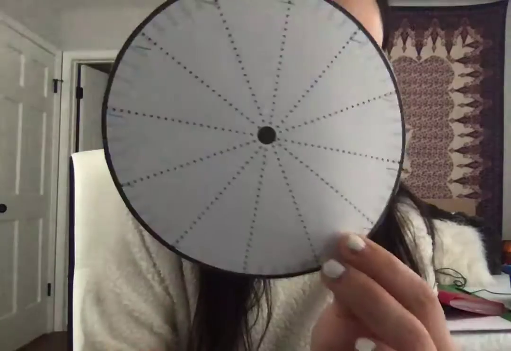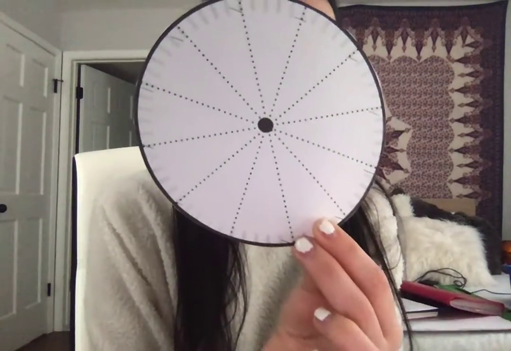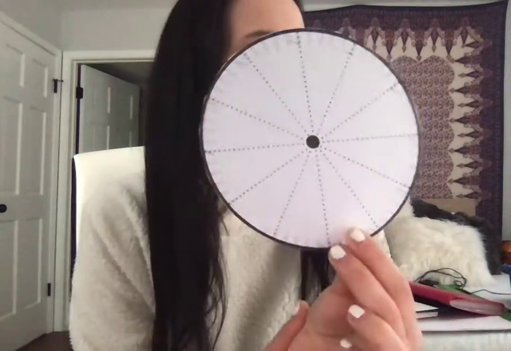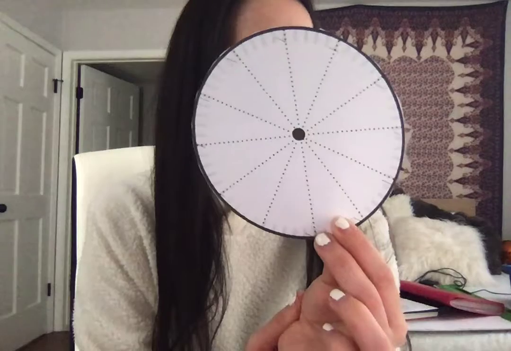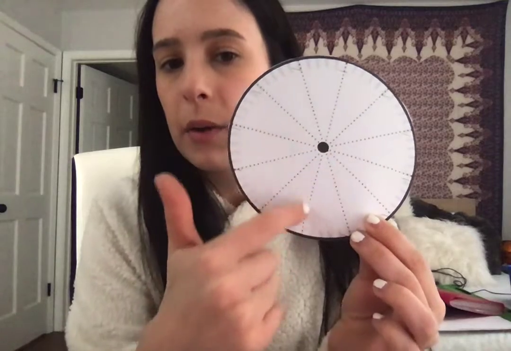What do you notice about the dotted lines? The dotted lines, see all those dotted lines? What do you notice about those on the circle? I want you to think. What do you notice about these dotted lines? I notice the lines start in the middle at that dot and they go out.